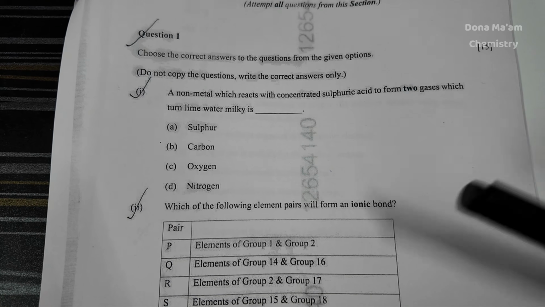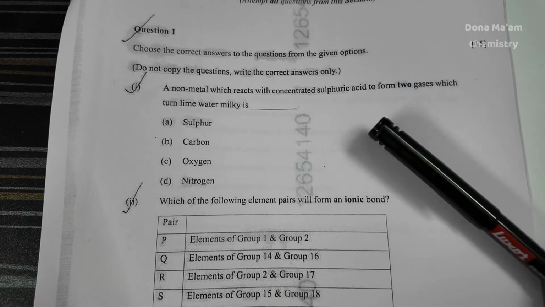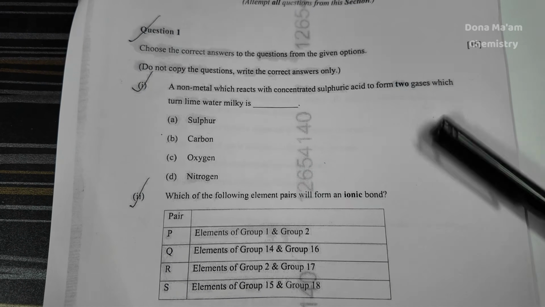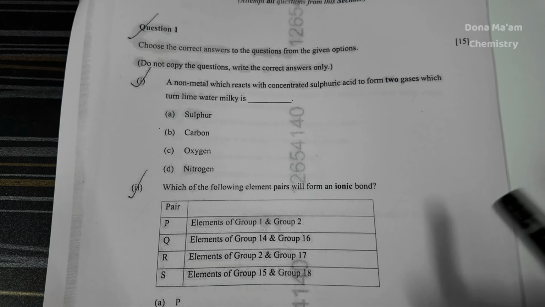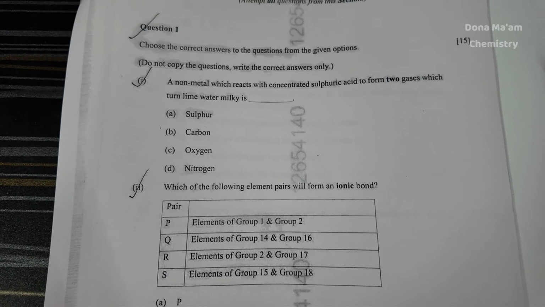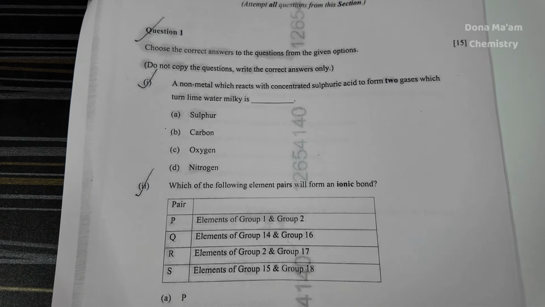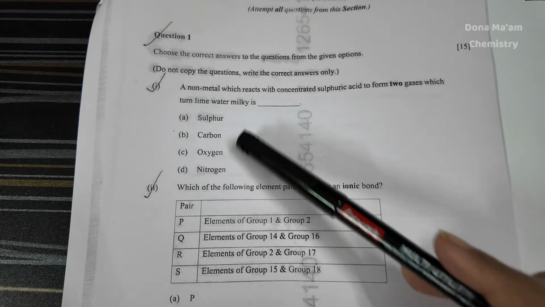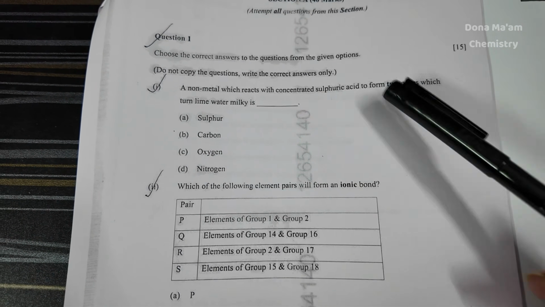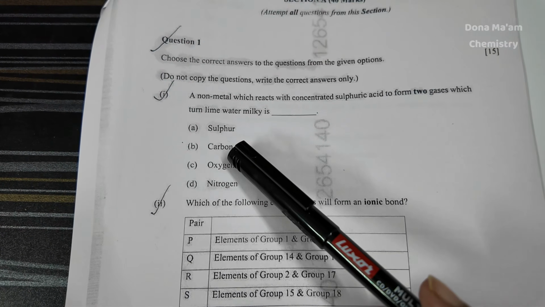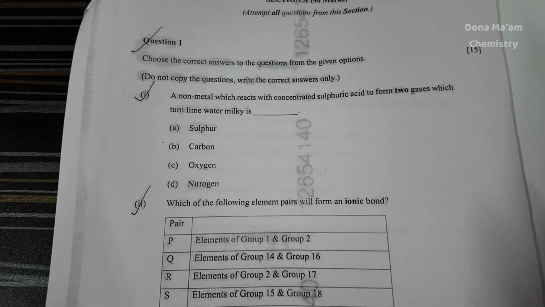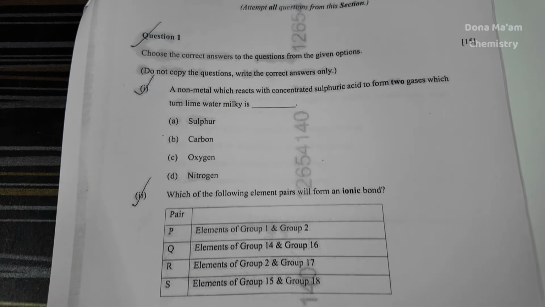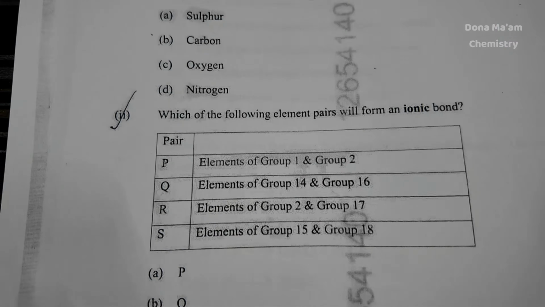A non-metal which reacts with concentrated sulfuric acid to form two gases which turn lime water milky. As we all know, the two gases which can turn lime water milky are CO2 and SO2. So which non-metal can form these two gases with sulfuric acid? The answer is carbon. C plus concentrated H2SO4, we get CO2 plus SO2 plus H2O. Now come to the next question.